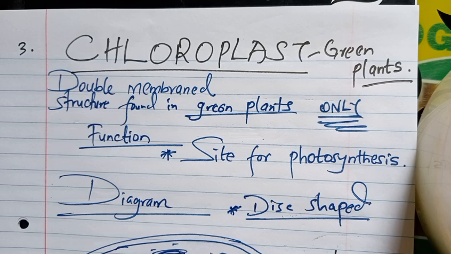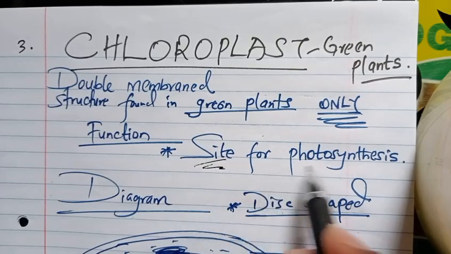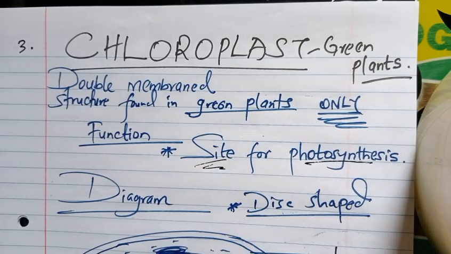So this organelle is only found in green plants, in cells of green plants, because it is the site for the process of photosynthesis. So this organelle is very important in green plants, and that is where photosynthesis takes place. You can say it is the site for photosynthesis.